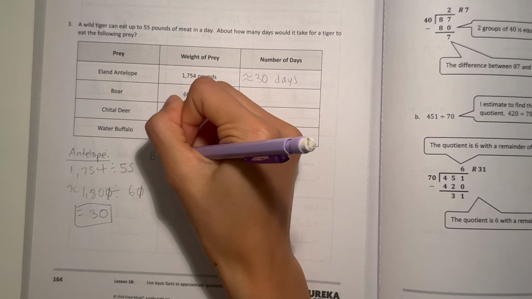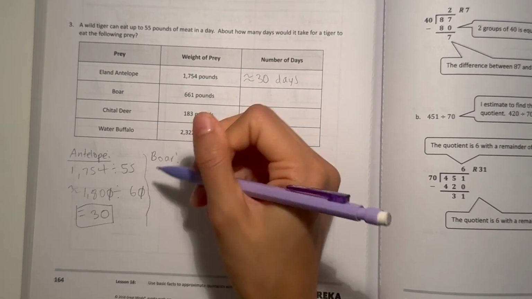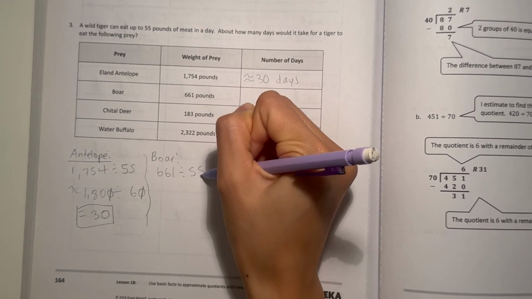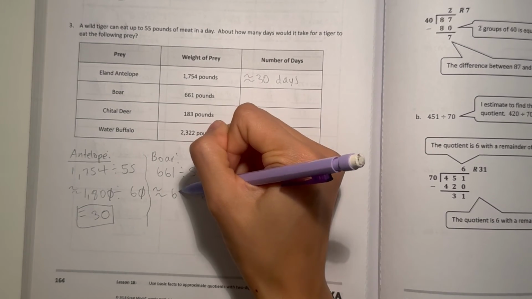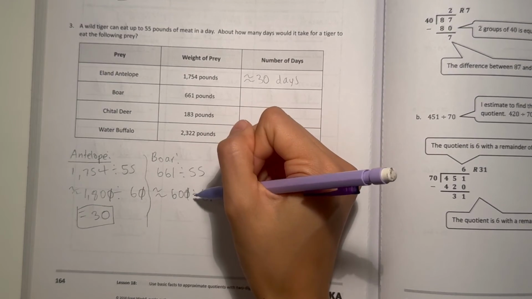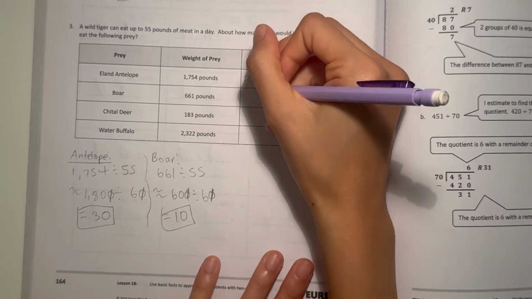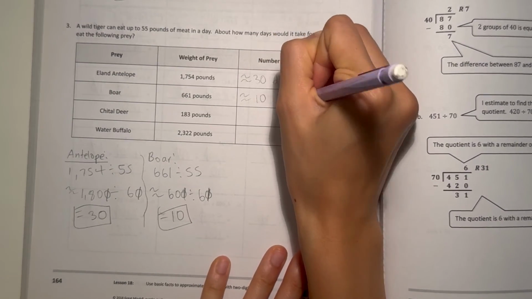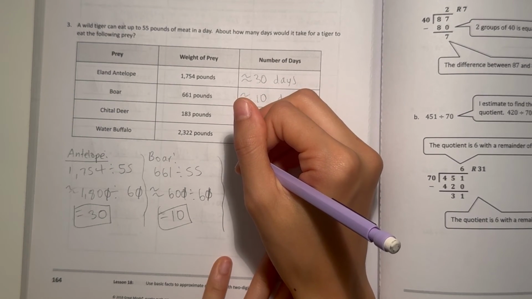Let's see, a boar would be 661 pounds divided by 55. That'd be around, just do 600 divided by 60. Cross off the zeros. 60 divided by 6 would be 10. So our answer would be about 10 days for a boar. Let's see, a chattel deer.